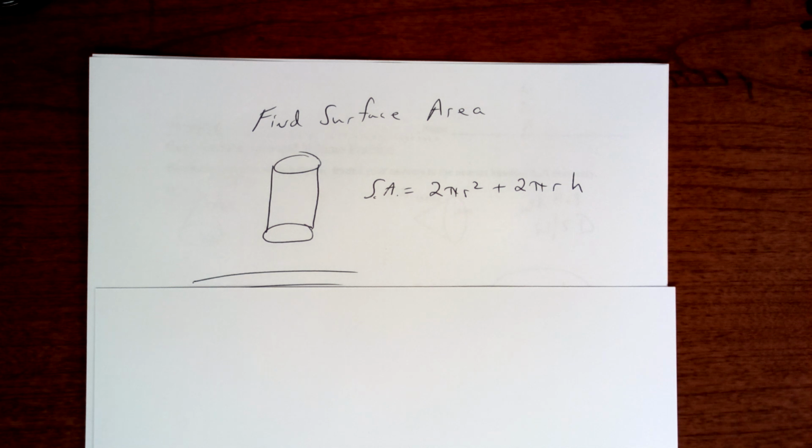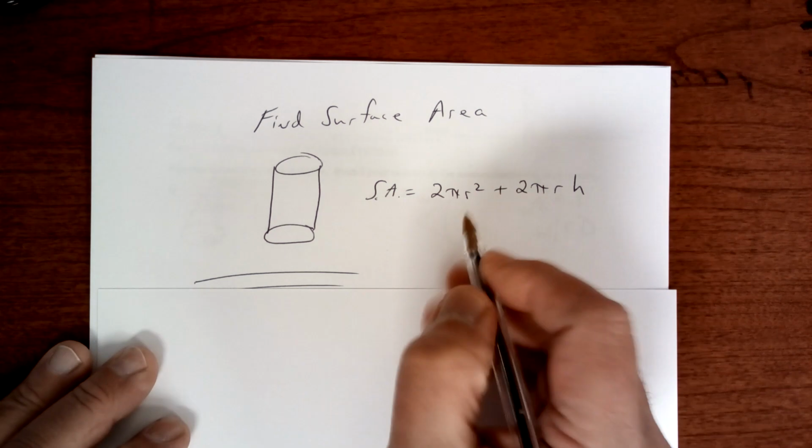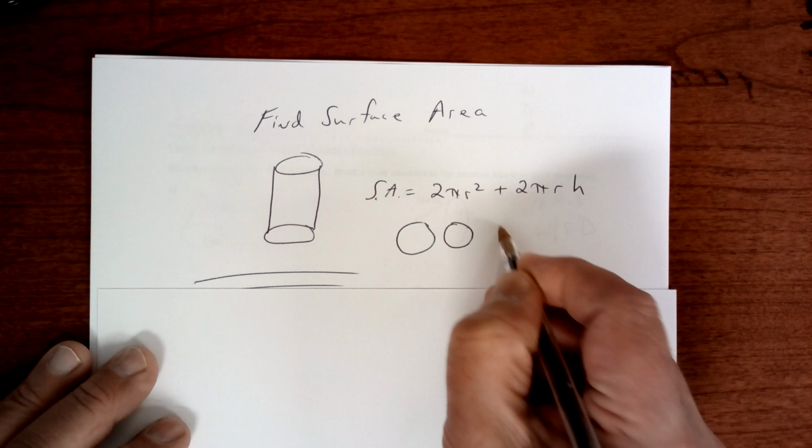Let's take a look here. We're talking about surface area of a cylinder, and that's what we did yesterday, if I remember correctly. So let's take a look. What you have here is, if you open this up, that's called a net. So you're going to have two circles, plus you're going to have a rectangle.